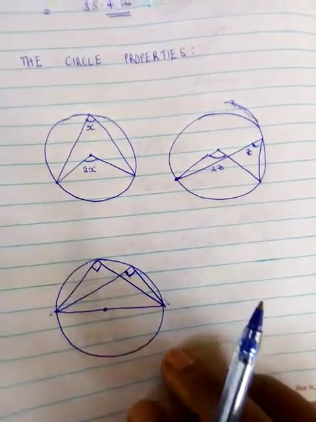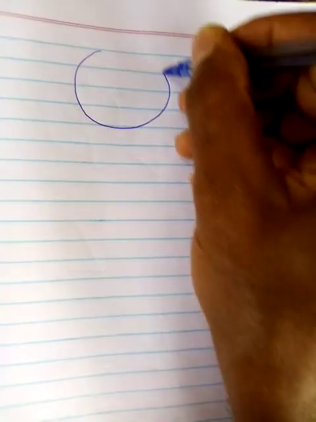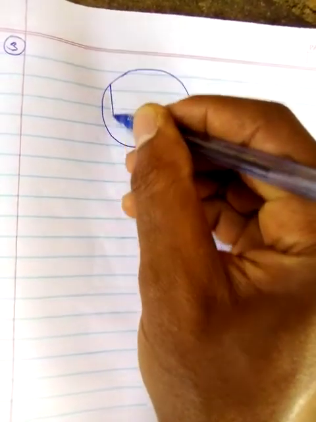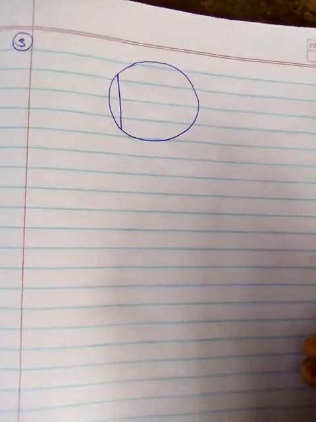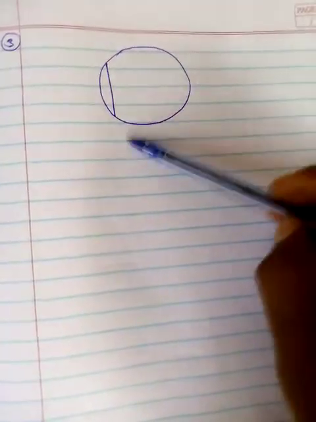What if we look at equal chords? Our third property deals with equal chords. Remember, student, if this is my circle and I draw a line that does not pass through the center, that is what I call a chord. This other portion, the small one, we called the minor segment, and the other one is the major segment. But here we are dealing with angles.